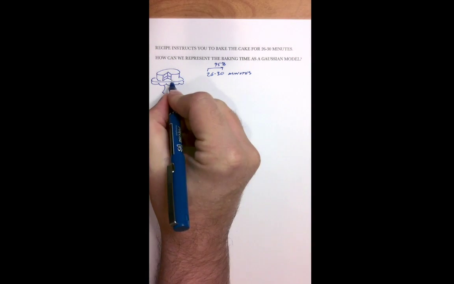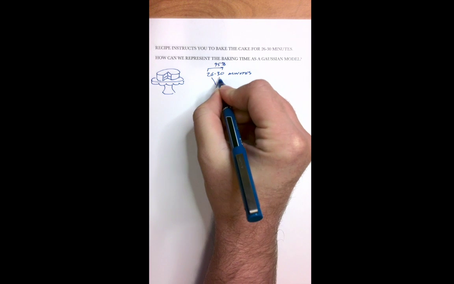So the first thing we want to do is figure out our best guess of how long it's going to take for this cake to bake. And this is pretty straightforward. If you had to take a guess, you would probably take the number 28, which is correct.